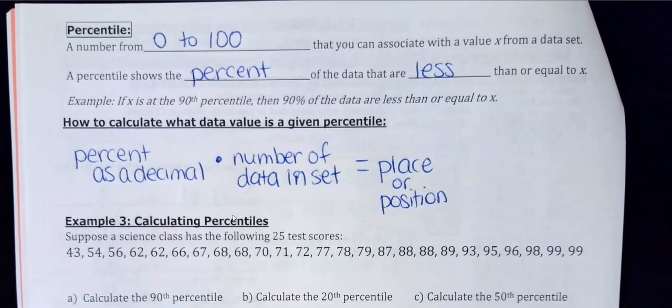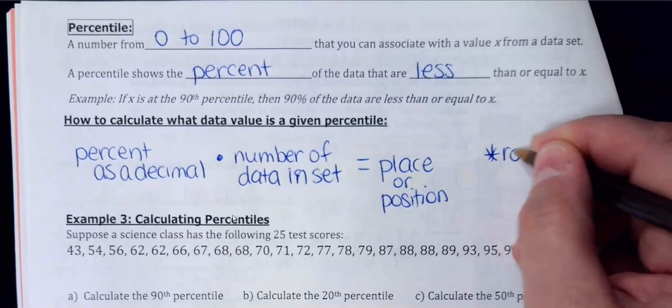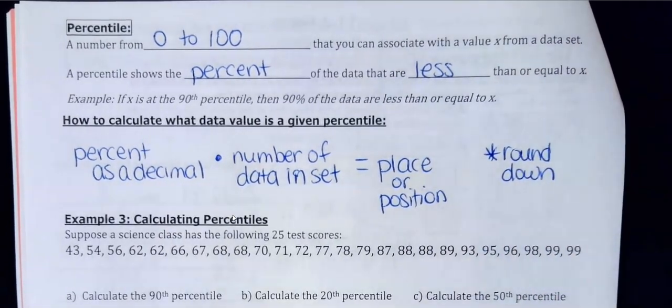Okay, now, sometimes that number is not a nice number, and no matter what the number is, you have to round down, no matter what. If I got 29.9, I have to round that down to 29. So it's not normal rounding, you're going to round down. We're going to do a couple examples here in a second.